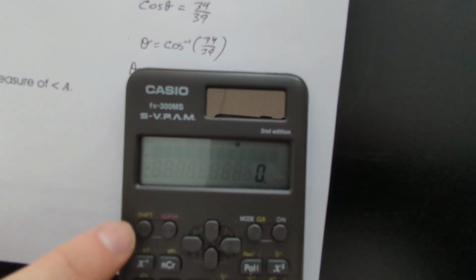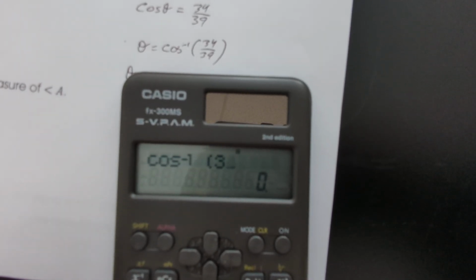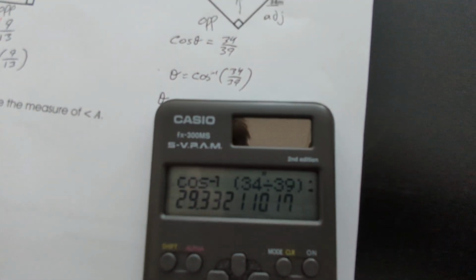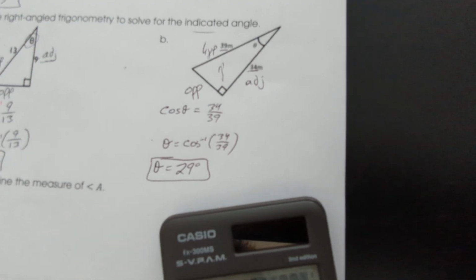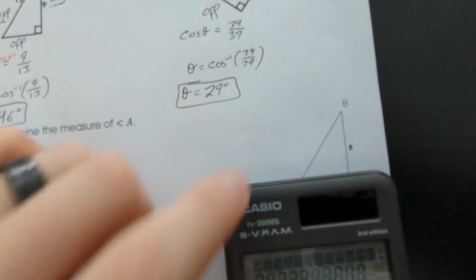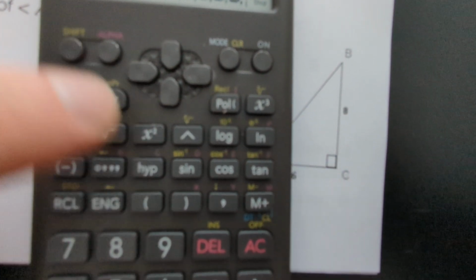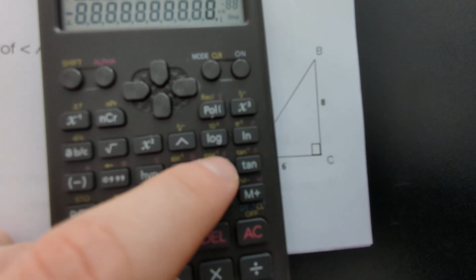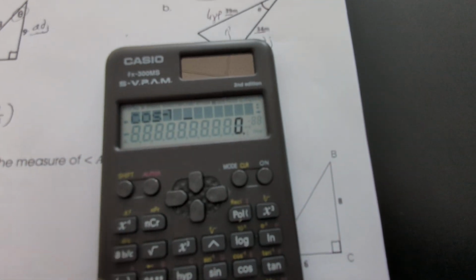So shift cos of 34 over 39 in brackets, and we get 29 degrees here. Something I forgot to mention, if you look at your calculator here, the reason we're hitting shift and then cos, it's not in focus here, but in this yellow writing, you can see the cos inverse button. So when you hit shift, that uses the yellow buttons on top, and that's why we get our cos inverse.